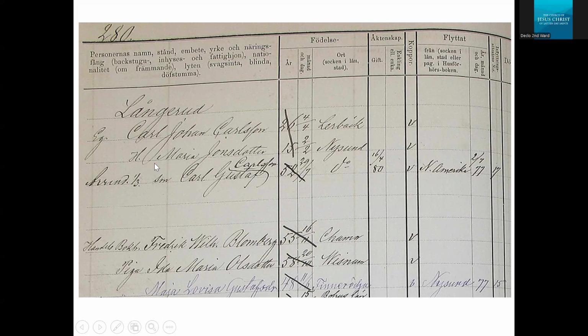And here, when we look at the hint, her birth date is the same, her birthplace is the same, but there's a different husband. So then you just have to decide, are there two Maria Jonsdottirs? That's a very common name. Or does she have another husband? And so here we're looking at this one.